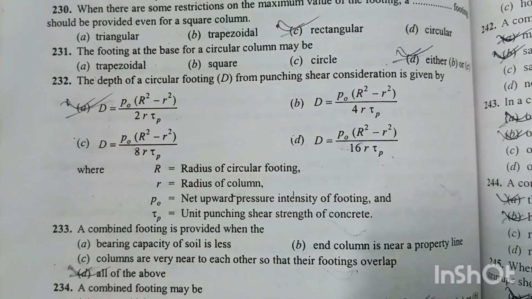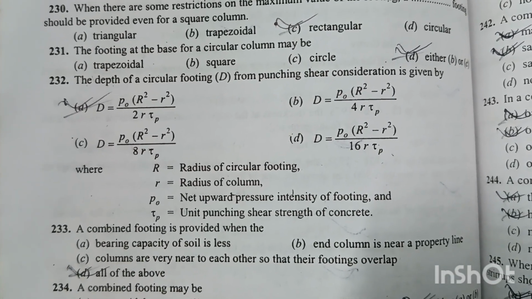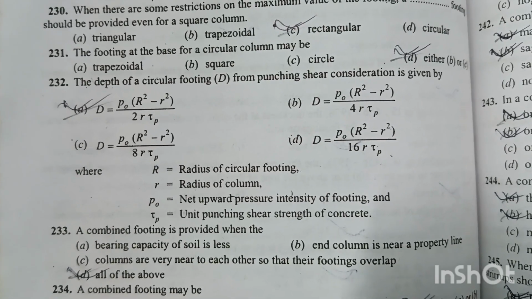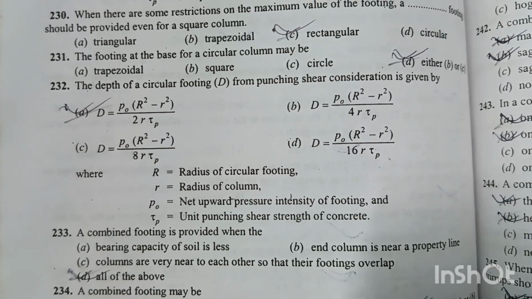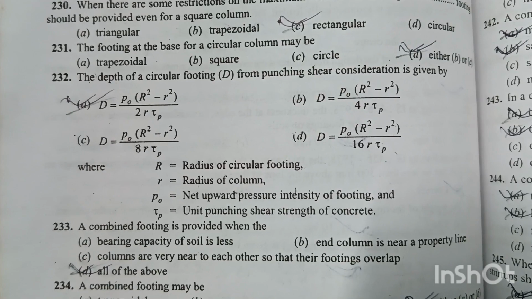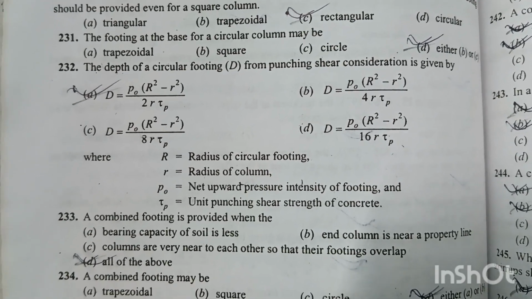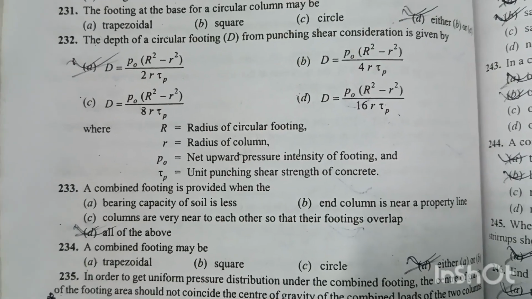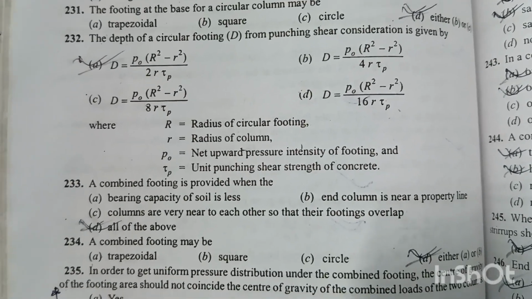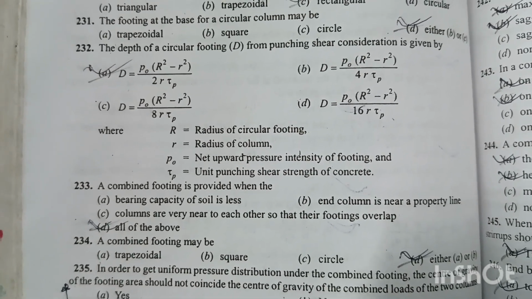Question number 233. A combined footing is provided when option A, bearing capacity of the soil is less, right. Option B, a column is near a property line, right. Option C, columns are very near to each other so that their footings overlap, right. Option D is the right answer, all of the above. Question number 234. A combined footing may be. Option D is the right answer, either A or B.